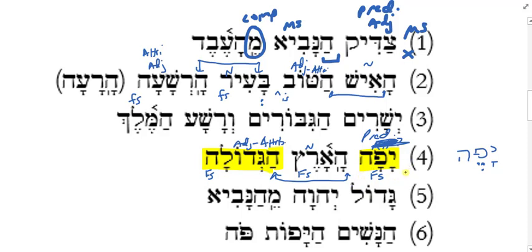Okay, now let's just play with this a little bit. How would I say something like the great and beautiful land, where I had 2 attributive adjectives, the great and beautiful land? Okay, yeah, so yafa would have to go after the noun, wouldn't it? And what would have to be true about yafa?